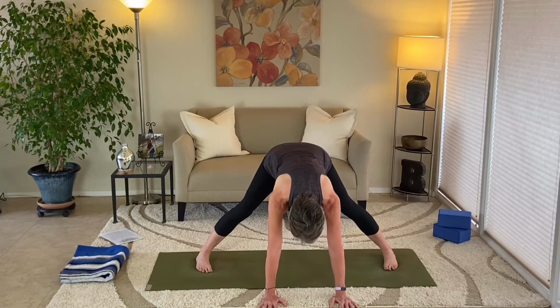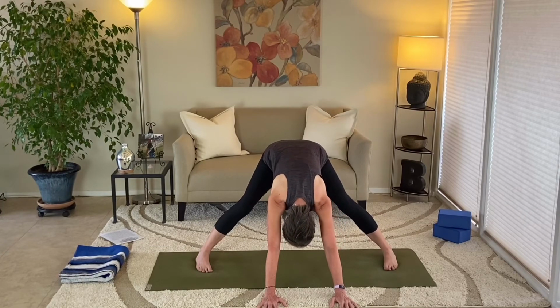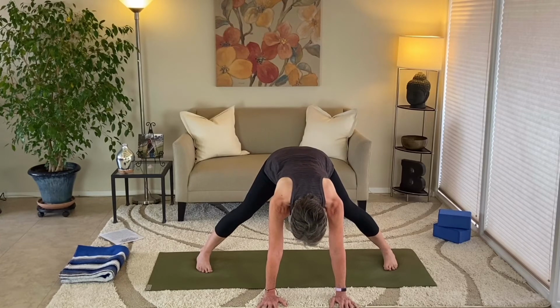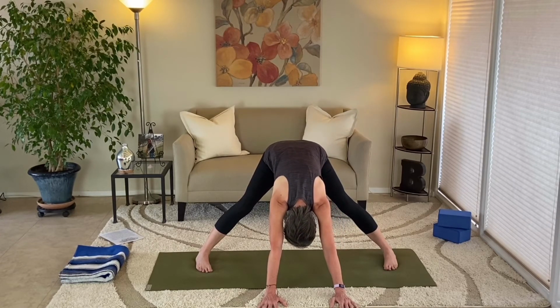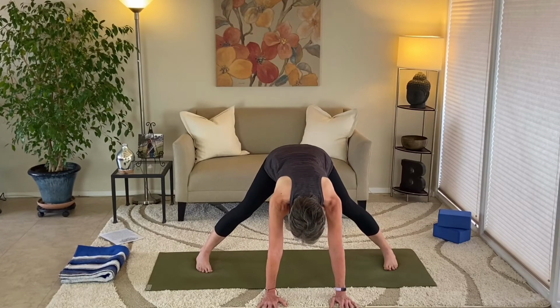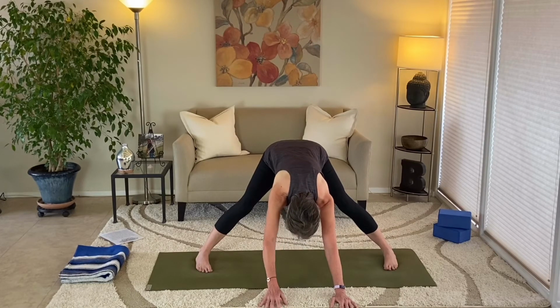Inhale, come forward, shoulders over wrists. Exhale, shifting back, tuck the chin. Inhale, come forward, shoulders over wrists. Exhale, shift back. One more. Inhale, shoulders over wrists. Exhale, shifting back. Good. Now walk the hands back.